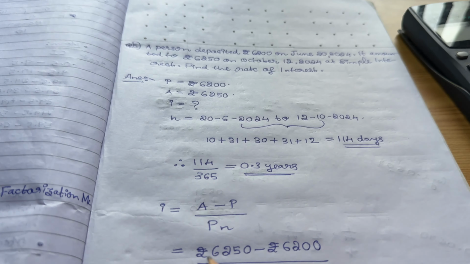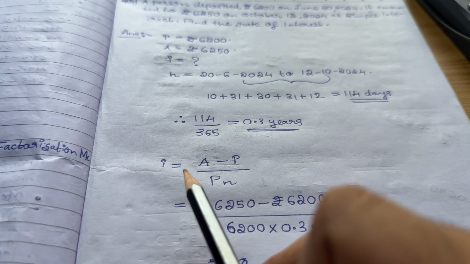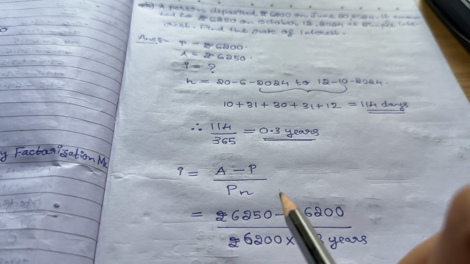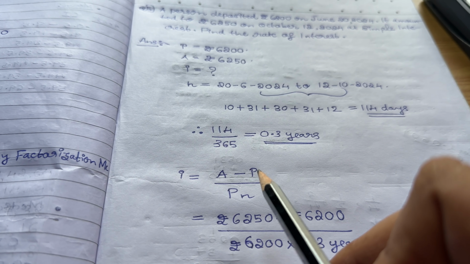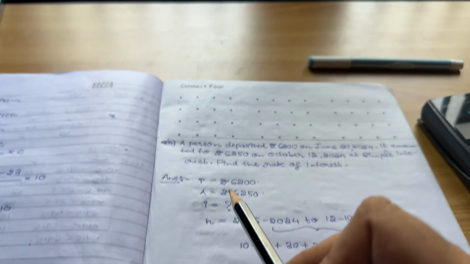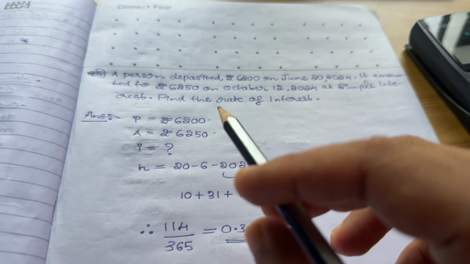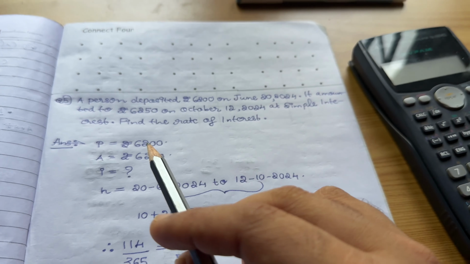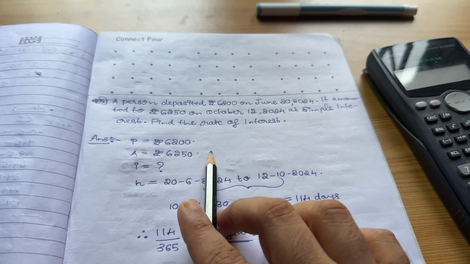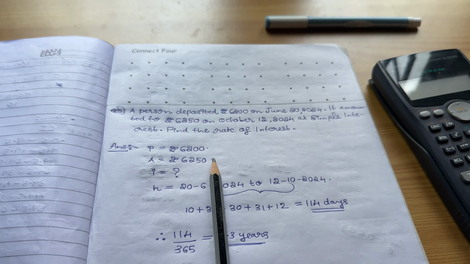Rate of interest formula, what? It is denoted by I is equal to A minus P divided by PN. A means amount, P means principal amount, N means number of years. So as I already said when I was taking class of the last module, first thing is whatever given in the question that we have to write as given.